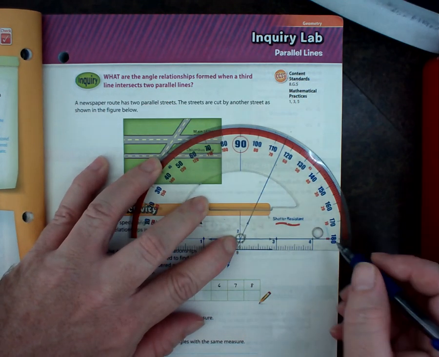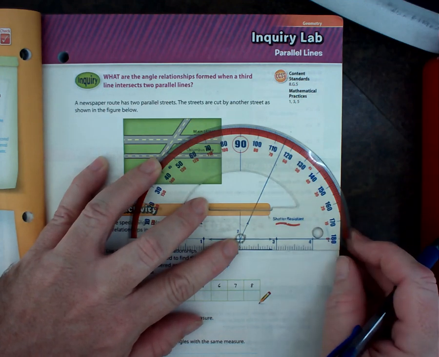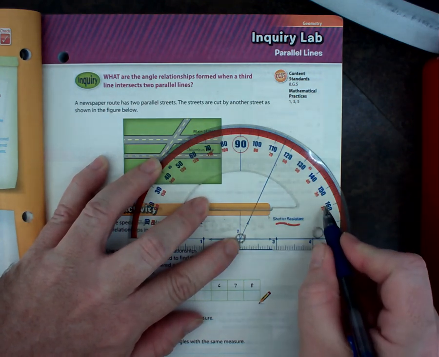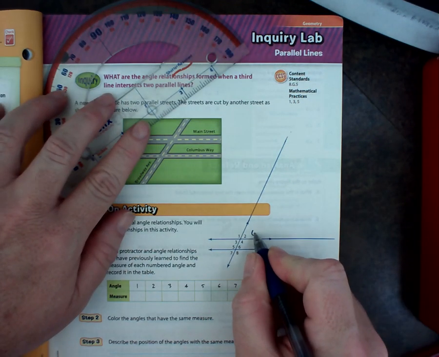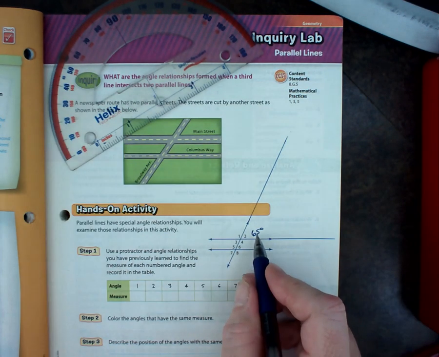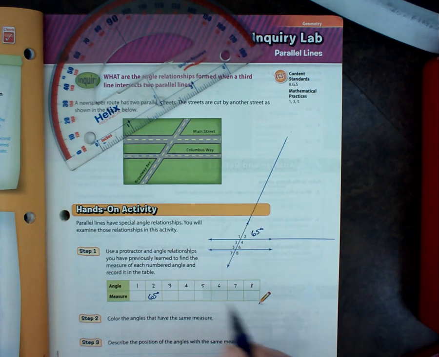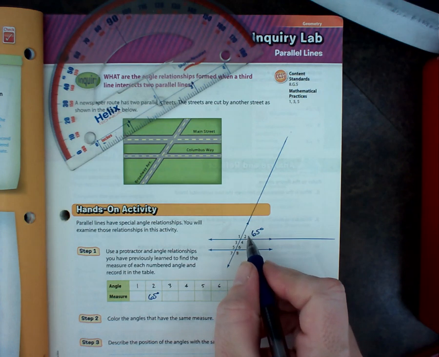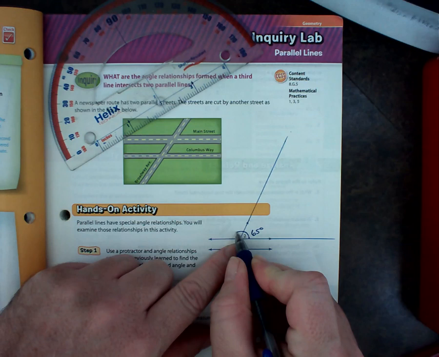And here I have 0, 10, 20, 30, 40, 50, 65 degrees. And now once I have 65 degrees for angle 2, you should be able to find all the other angles. Now, what do I know about from here to here?